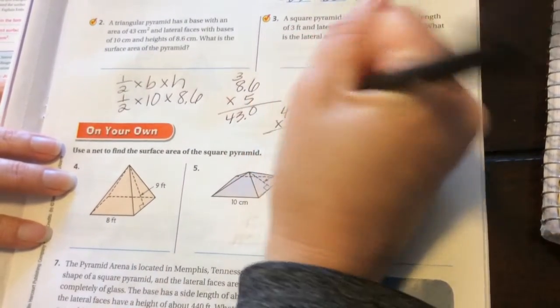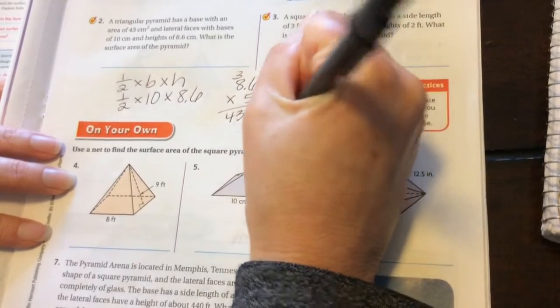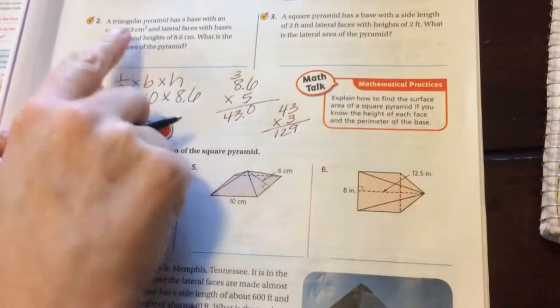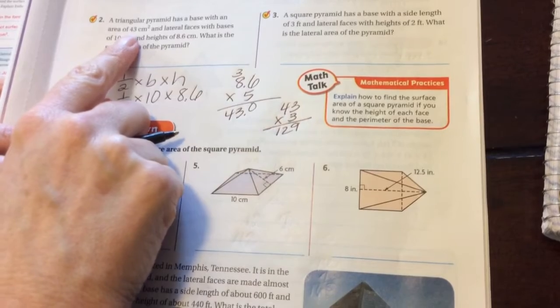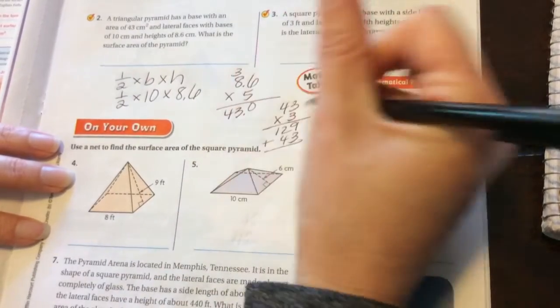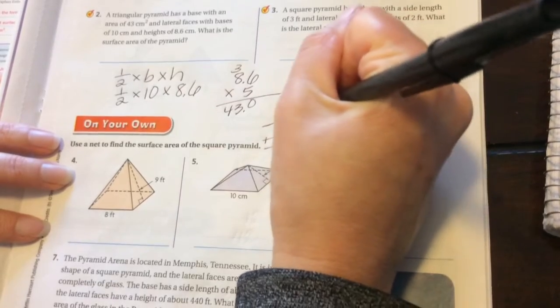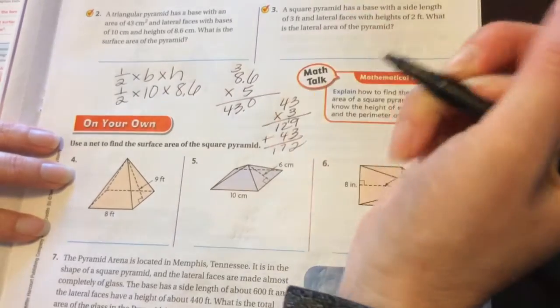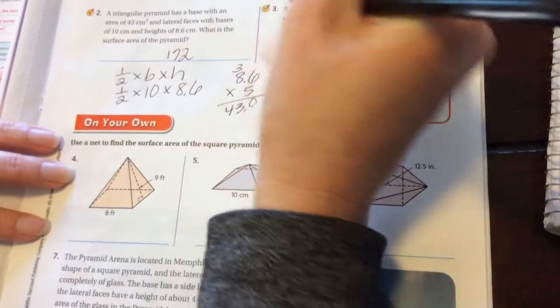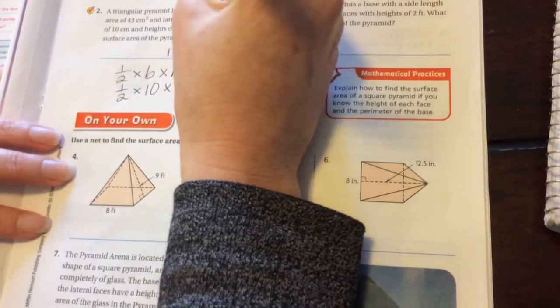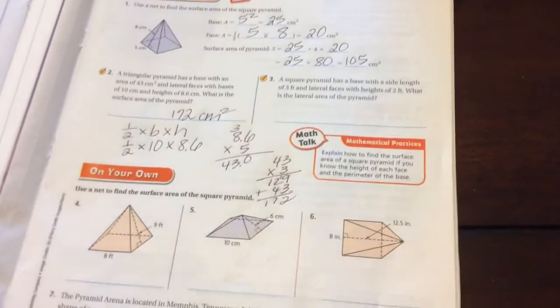So that's 43. But then this is a triangular pyramid, so I have 3 of those. So 43 times 3 is 129, plus I have the area of the base, and it told us the area of the base was 43. So I'm going to have to add that in there as well. And I get 172 centimeters squared. Okay, I'm going to do one more for you, and then if you have any questions, you can ask me in the classroom.